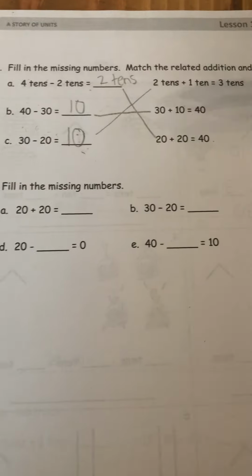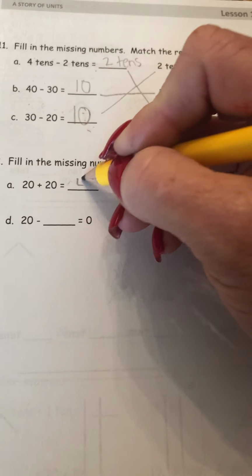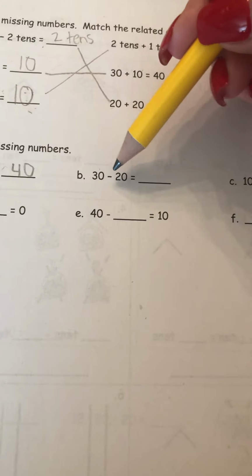Fill in the missing numbers. We're just answering the questions. 20 plus 20. We all know what 2 tens plus 2 tens is: 4 tens, so it will be 40. Good job. 30 take away 20 is the same as saying 3 tens take away 2 tens equals 1 ten. So that would be 10. Very good.